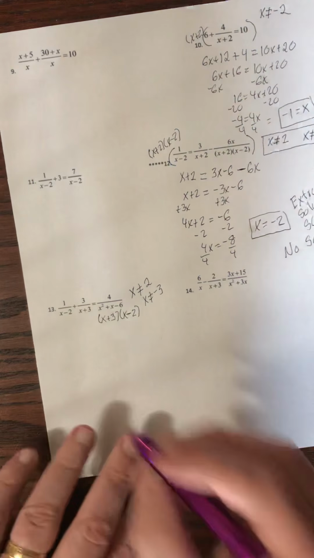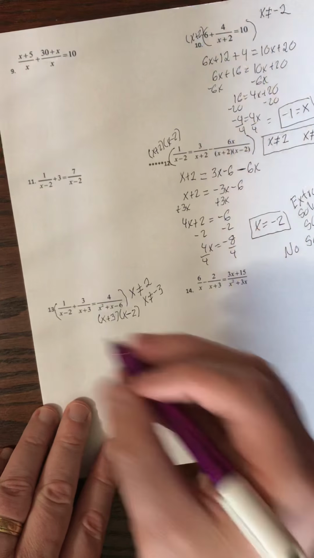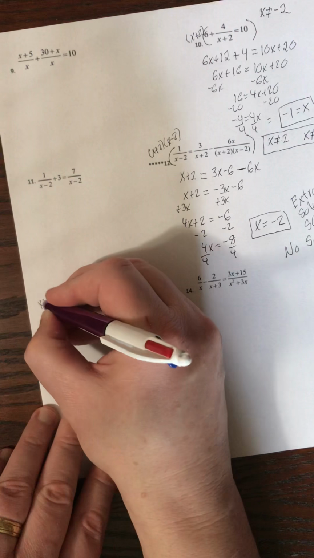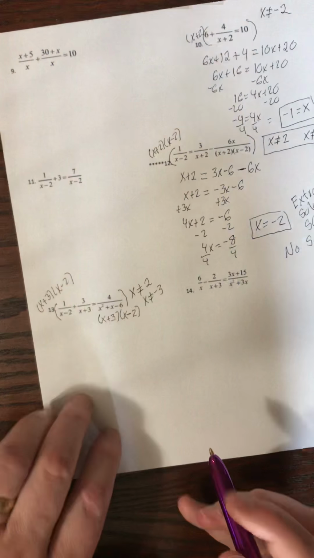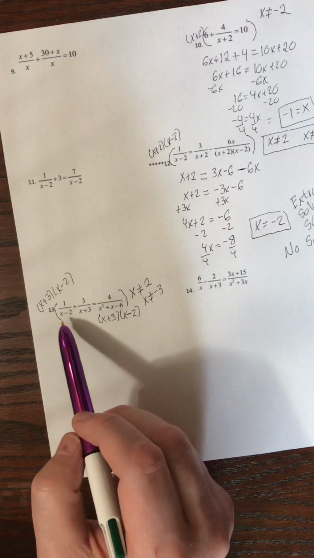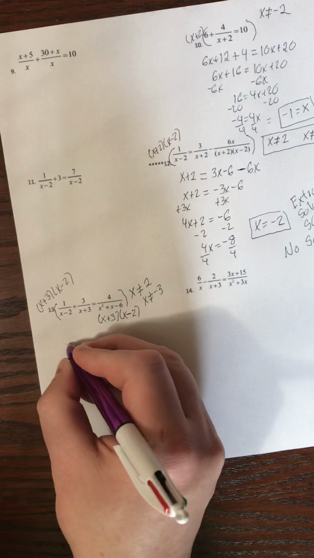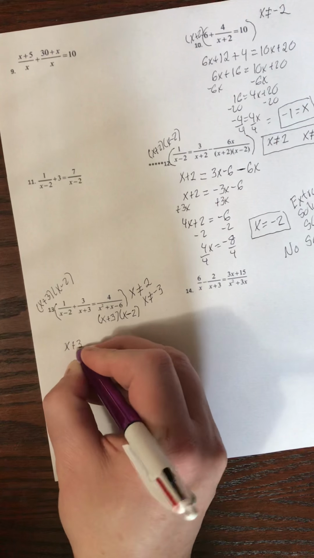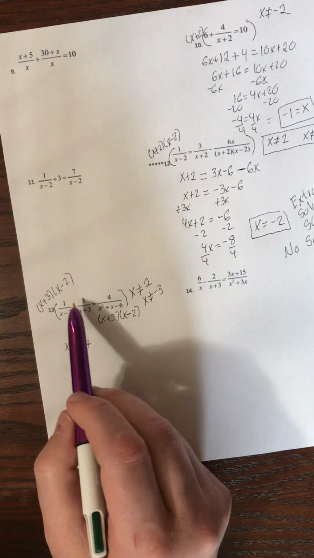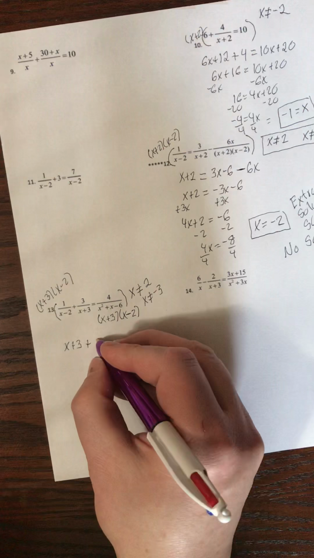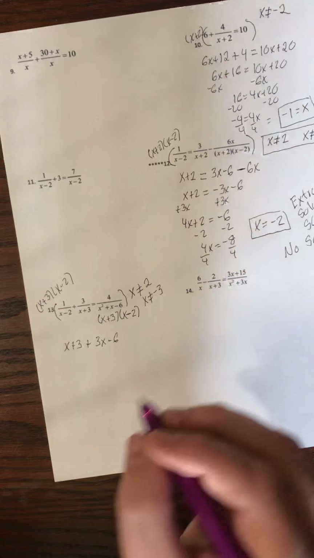All right, so my least common denominator we've already determined is going to be this x plus 3 times x minus 2. So everything gets multiplied by that. So we cross through, our x minus 2's are going to cancel, so I have x plus 3 times 1. That's not too hard, I hope. That's x plus 3. Then I have my x plus 3, they cancel each other out, so I have 3 times x minus 2. Remember, we distribute, so it's 3x minus 6.